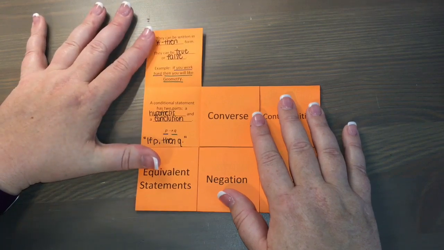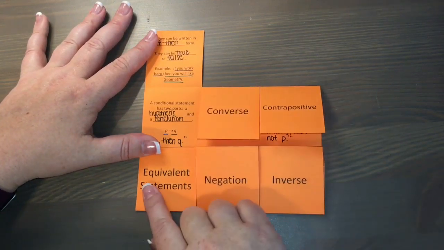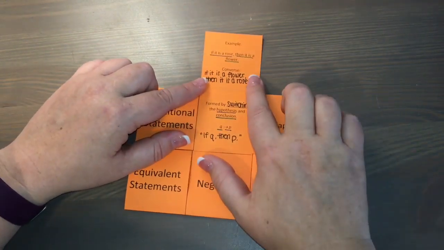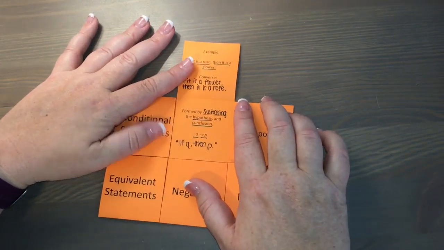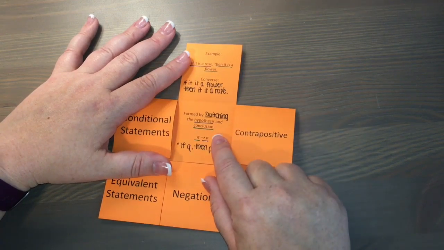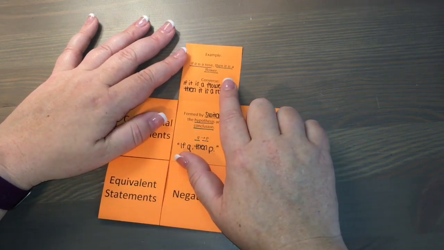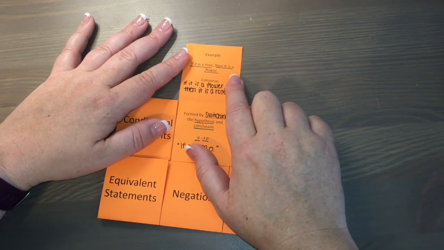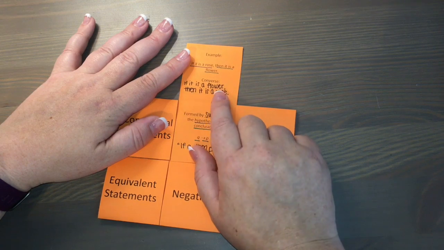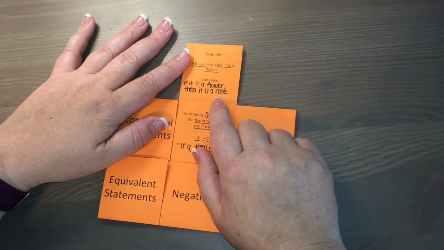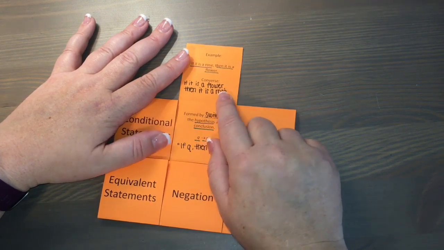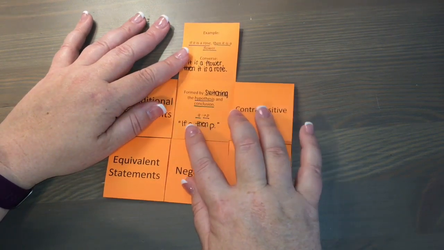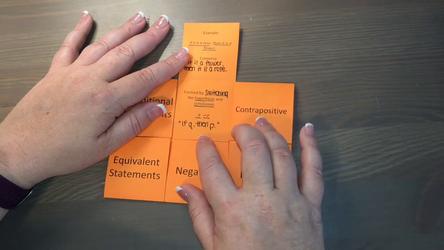Once we have our conditional statements, all of these others will follow after. So our next one is the converse. Converse is where we just switch the hypothesis and the conclusion. So here's my, if it is a rose, then it is a flower. The converse of this conditional statement would be, if it is a flower, then it's a rose. So I just switched the first and last parts. How we notate this is Q arrow P, and what this says is if Q, then P.